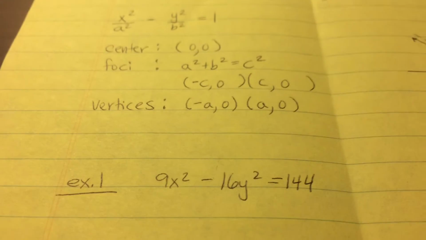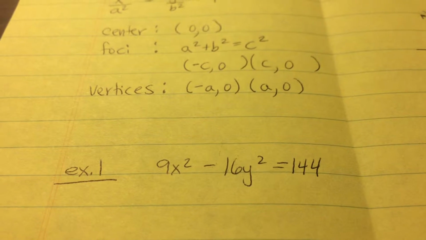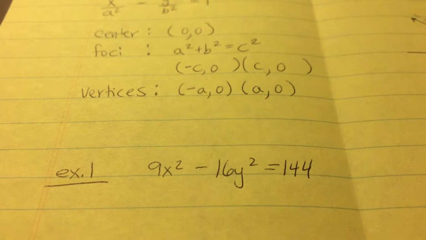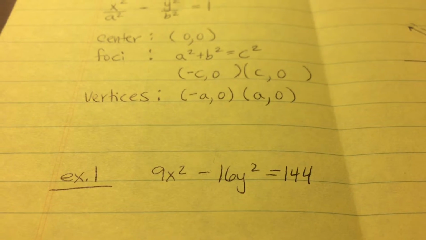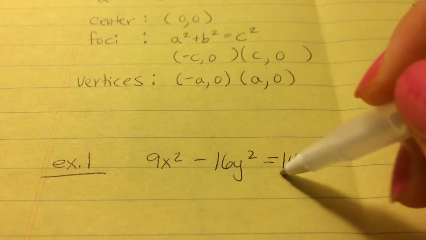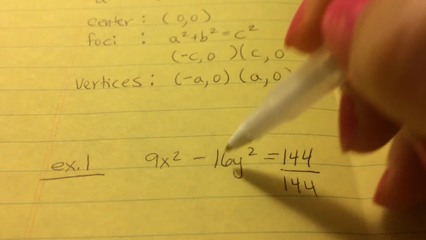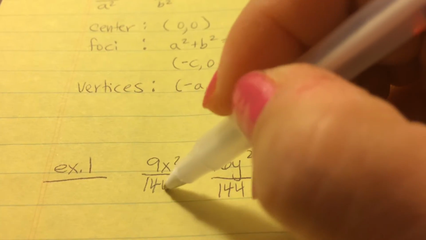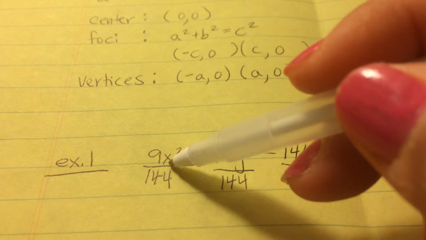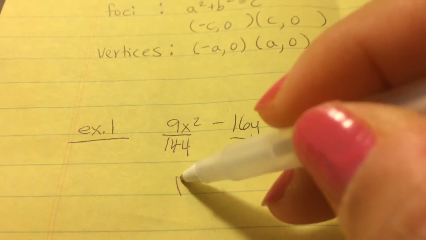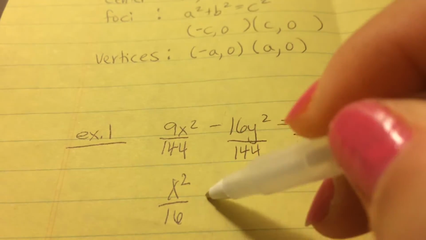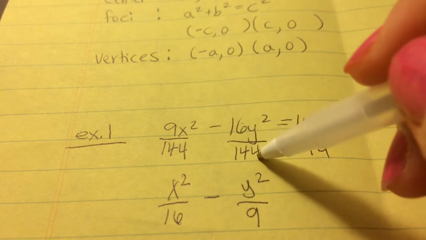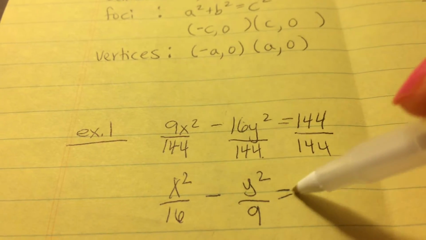So let's go ahead and try this then. Example 1, it has 9x squared minus 16y squared equals 144. And similar to what we just did in the last section, you want it equal to 1. So you want to divide by 144 on all of these: 144 and then 144. So 9 goes into 144 evenly. It should be x squared over 16 minus y squared over 9, because 16 goes into 144 9 times, and this is equal to 1.